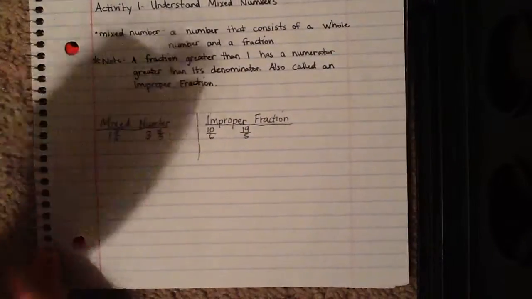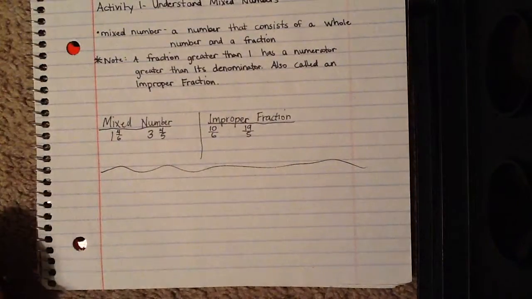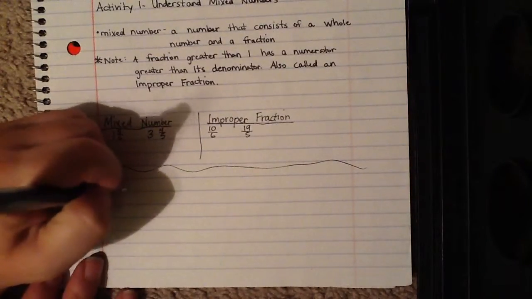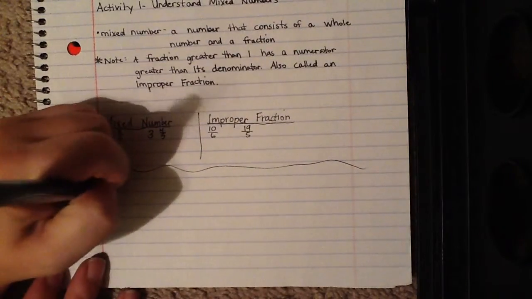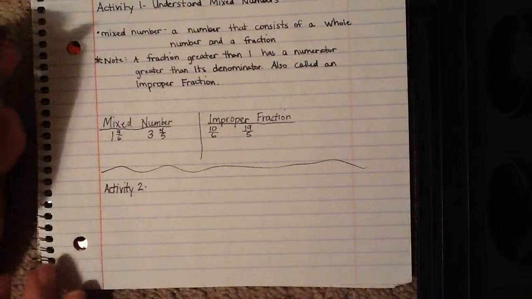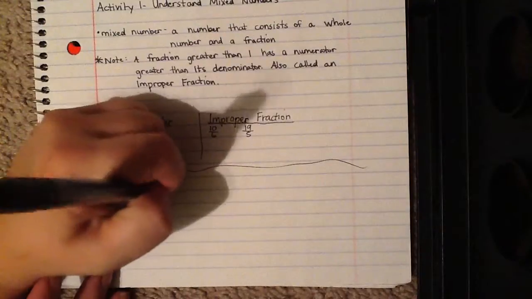Go ahead and turn back to your journals. For activity 2, we're going to look at mixed numbers and fractions.